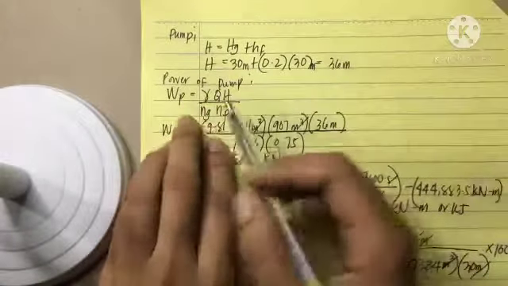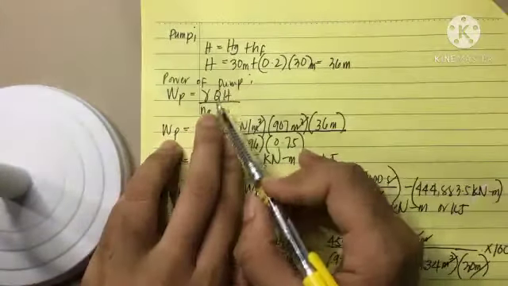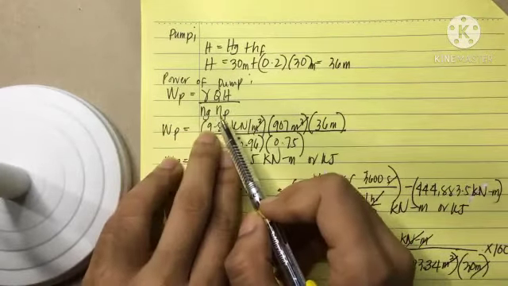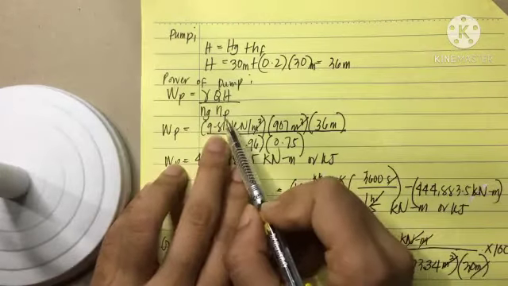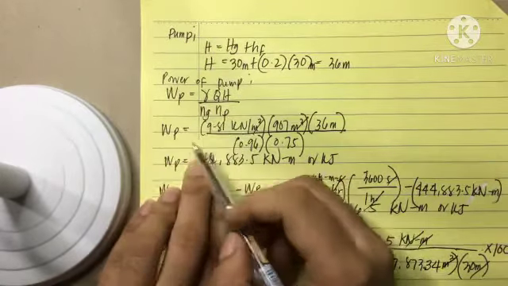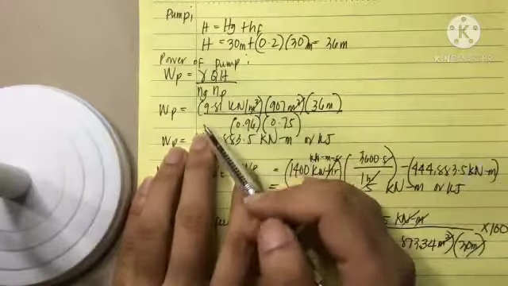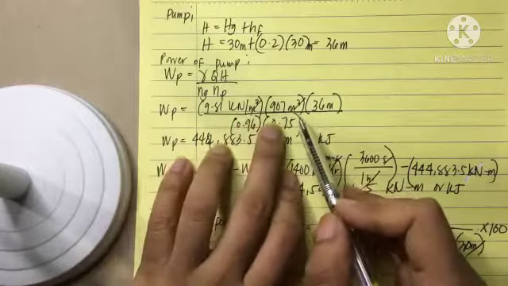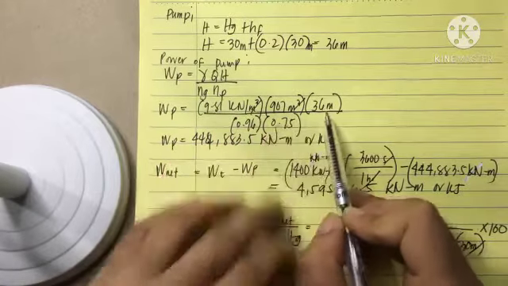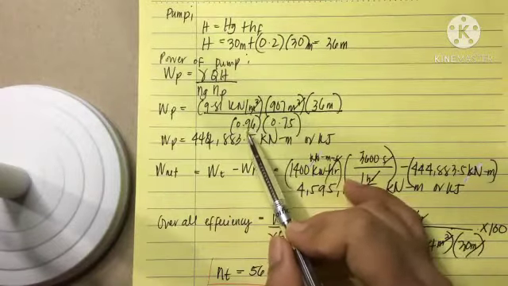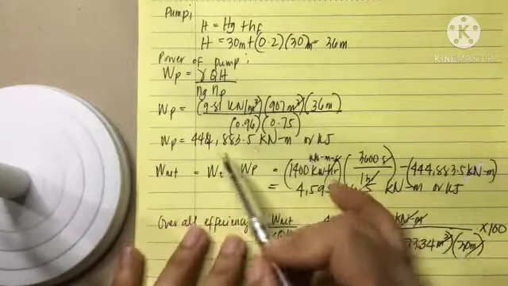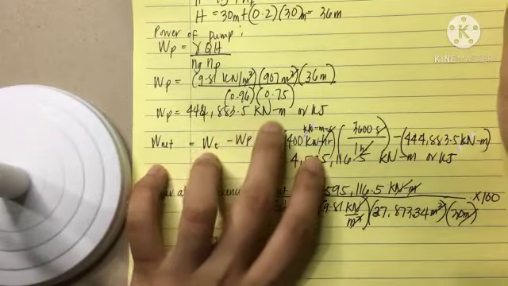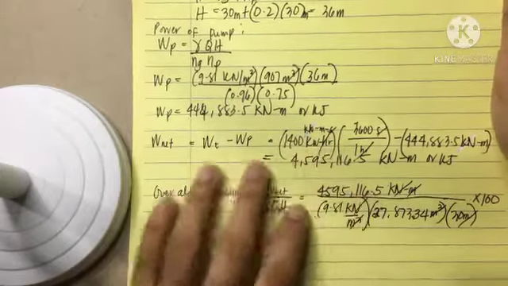So power of pump, we have specific weight times your volume flow rate times height divided by your generator efficiency times your pump efficiency. So we have here the power is equal to 9.81 kilonewton per meter cube times 907 meter cube times 36 meters divided by 0.96 times 0.75, and it gives us an answer of 444,883.5 kilonewton meter or kilojoule.